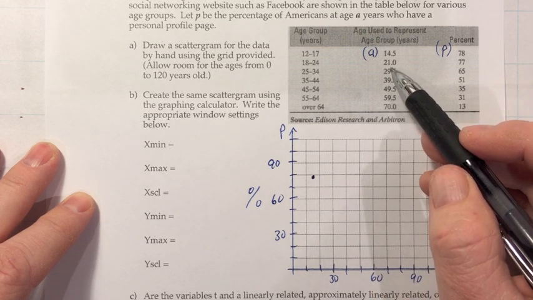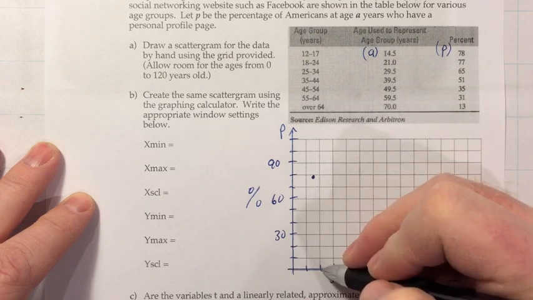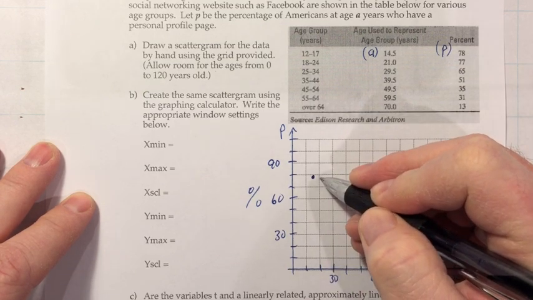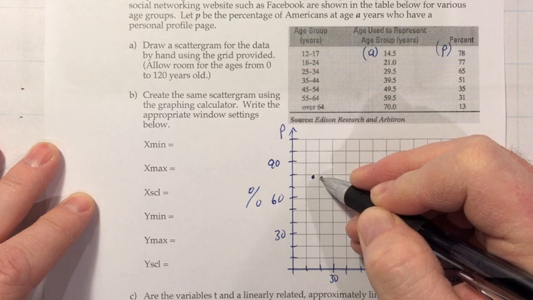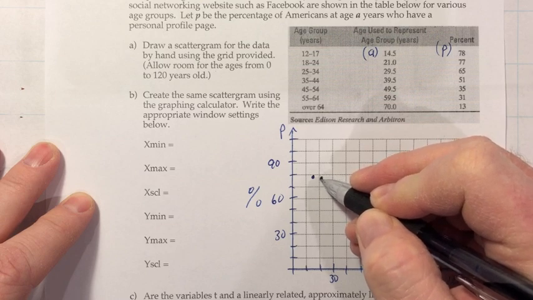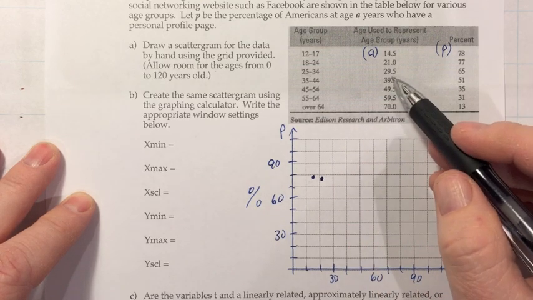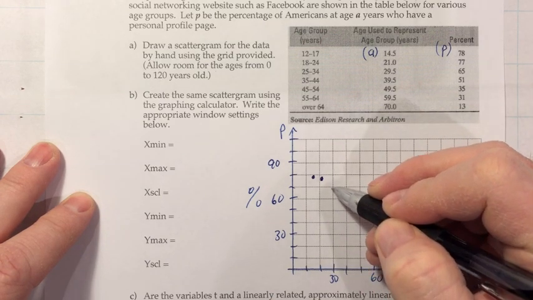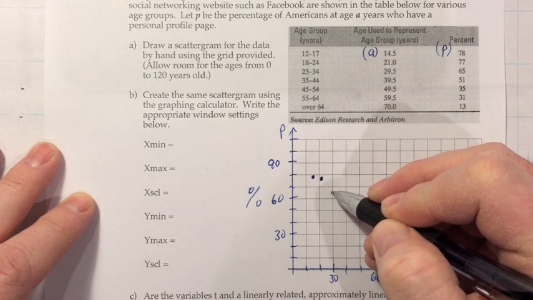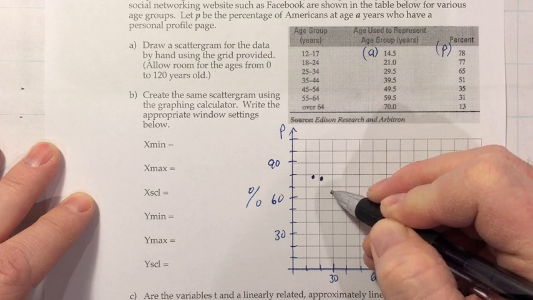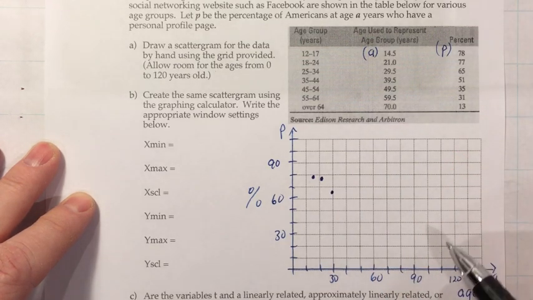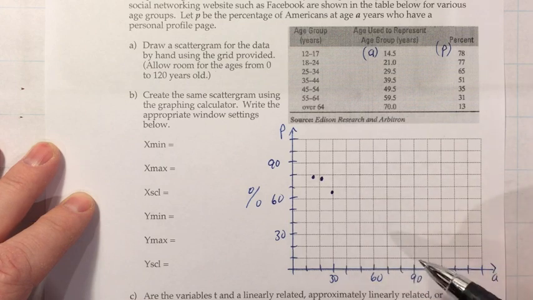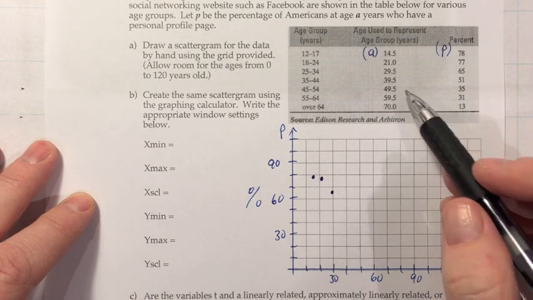Then over to 21 years old and up to 77%, so just past the 20 and just a tiny bit below our 78 from a moment ago. Over to 29.5 and up to 65. So 60, 70, 65 would be halfway, and just short of the 30 mark for the 29.5. And you can see already our pattern is not perfectly linear this time.